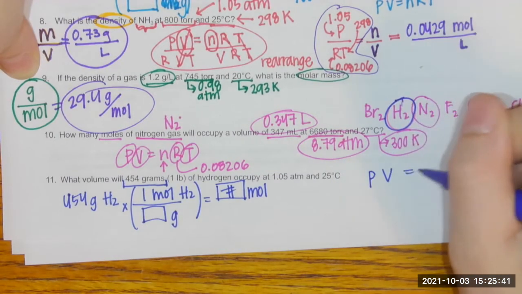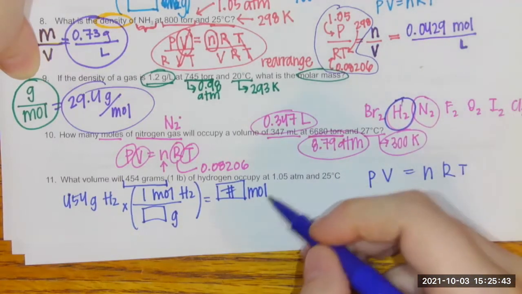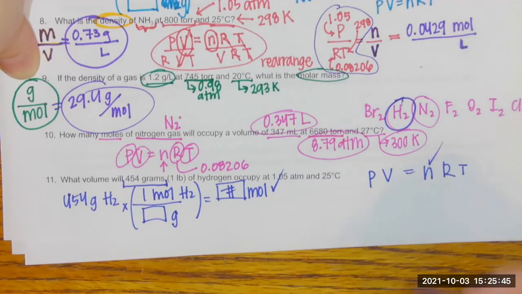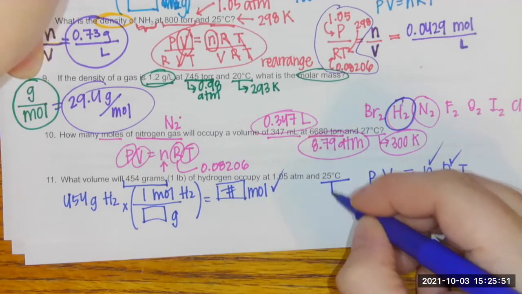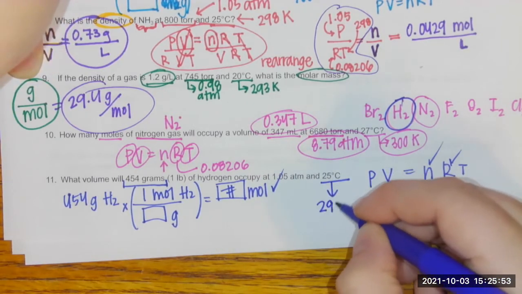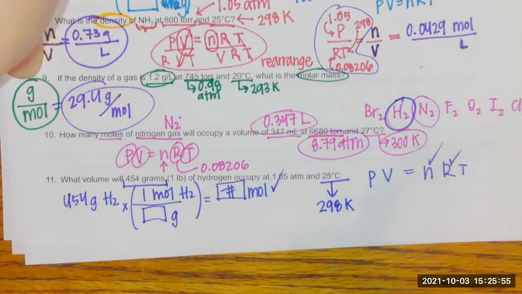Let's see, PV equals nRT. I just got number of moles. I always know R. The temperature is 25 degrees Celsius, so that's going to convert to 298 Kelvin when I add 273. I've got nRT.